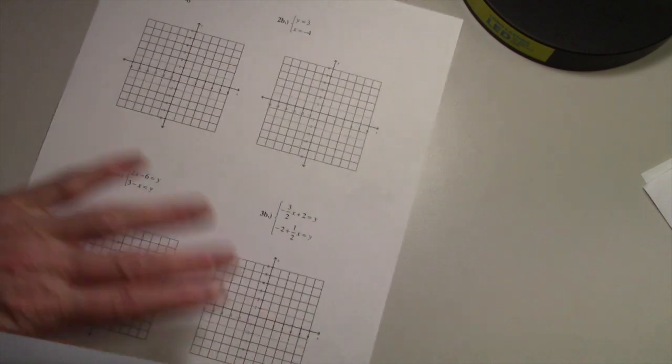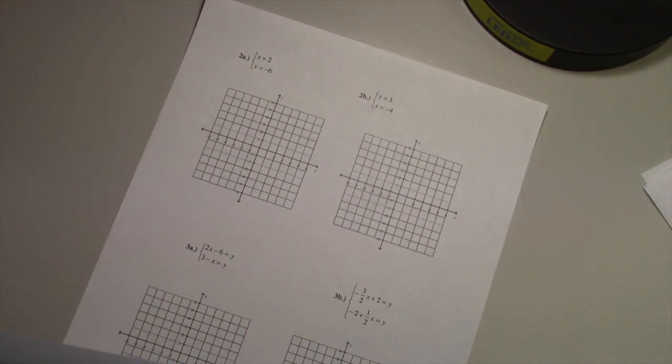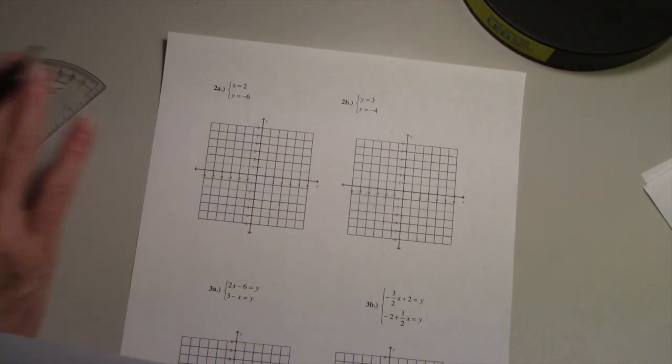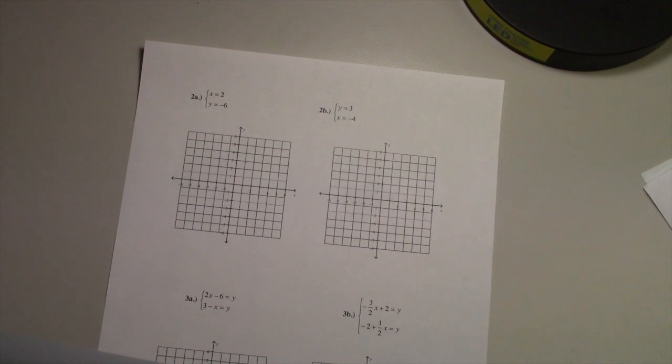Let's see. Put that over here. Some practice ones. Okay, so let's graph these. If x is 2, and y equals negative 6, what do you think we're going to do here? Let's go, x is 2.